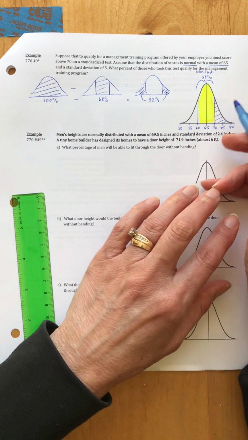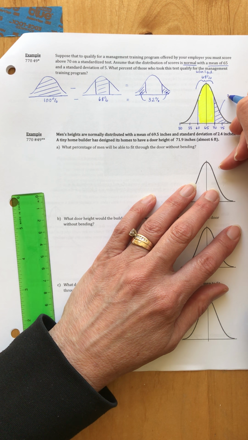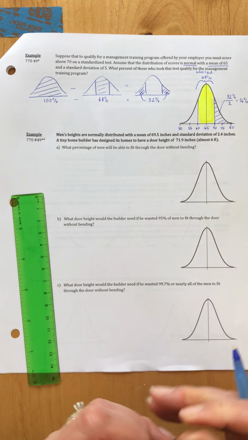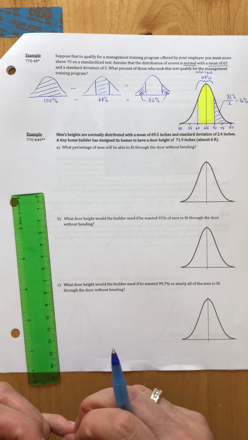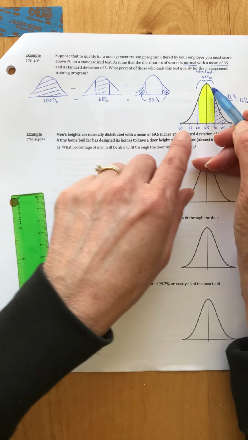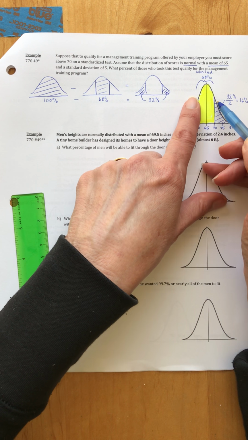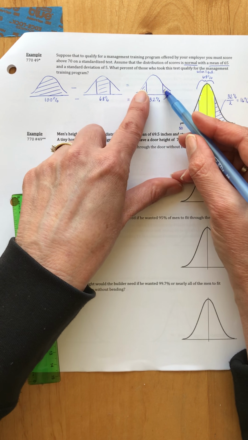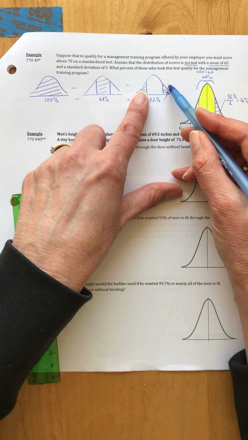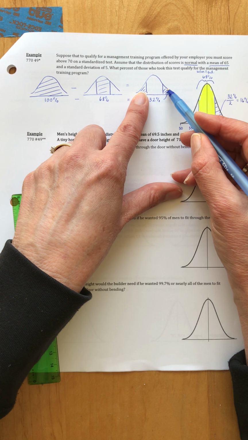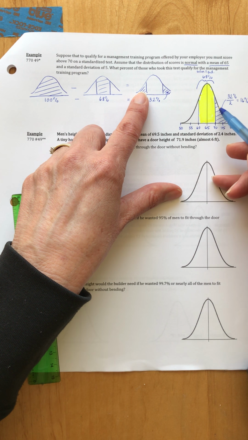It's half of 32%. So this right here is 32% divided by 2, or 16%. Does that make sense how we found it? We took the whole thing minus the middle, and then that would be the pieces left here. But we only have one of them that we're interested in. So half of 32 is 16.